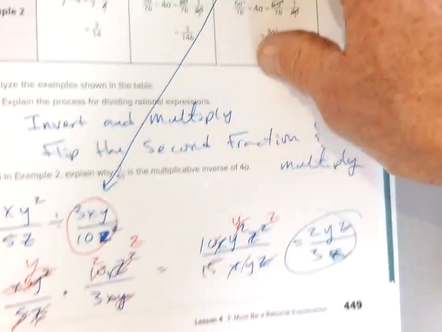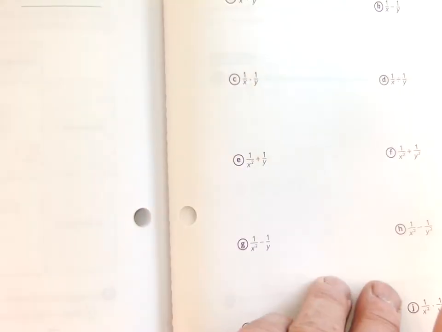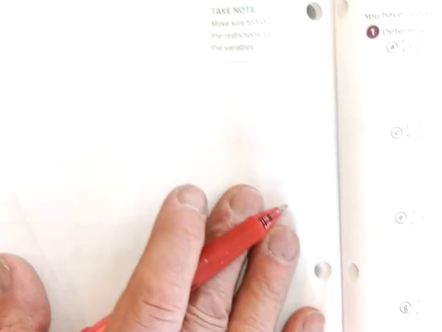Okay, now let's turn the page. Now the next page, I want to actually jump to B, okay? Well, we could do A again. I guess we could do A again. Let's do A again.